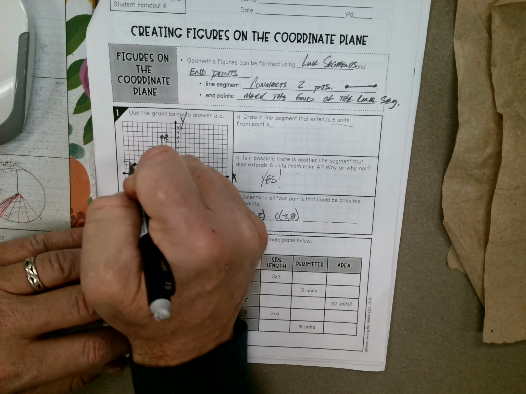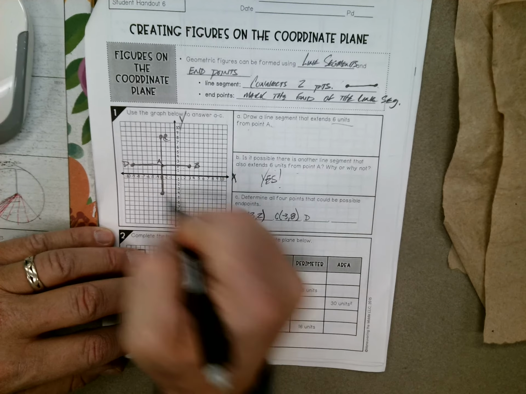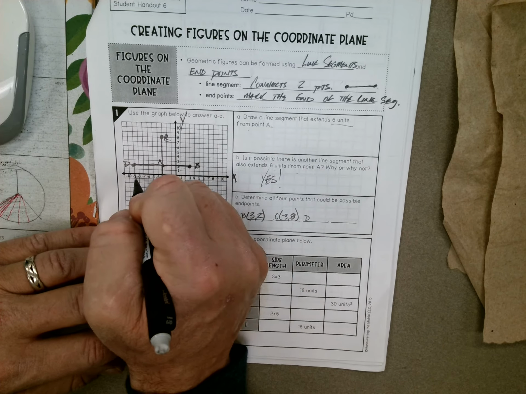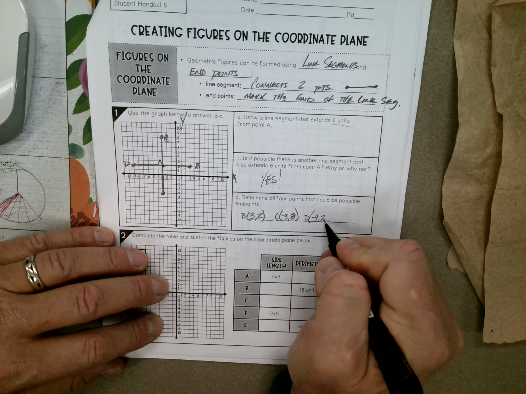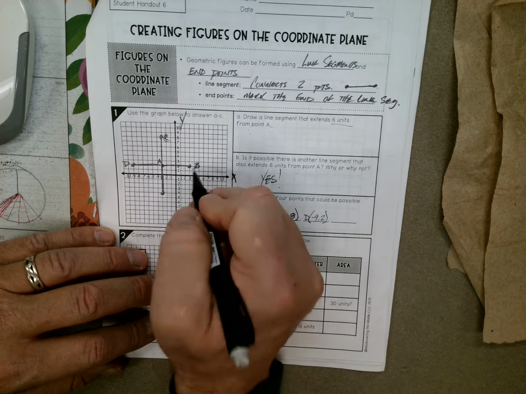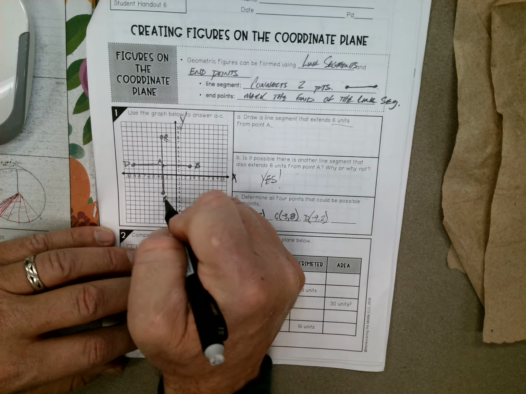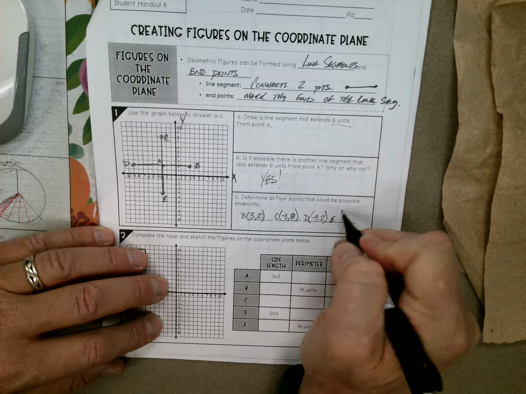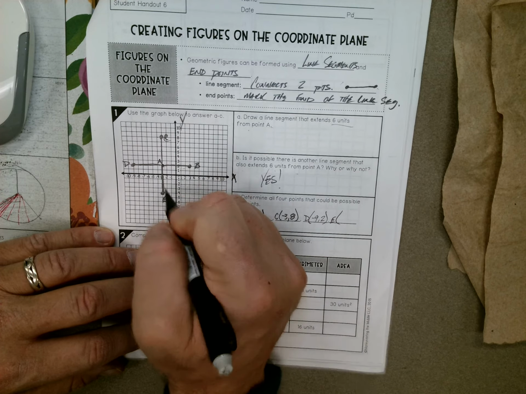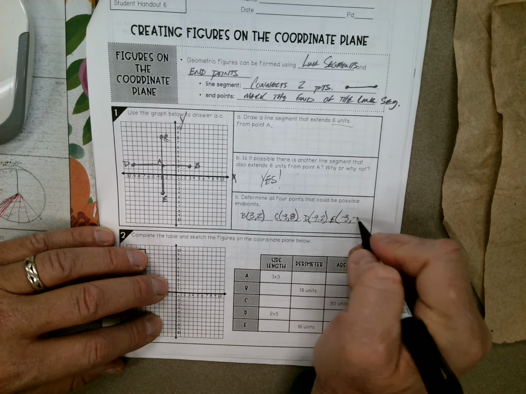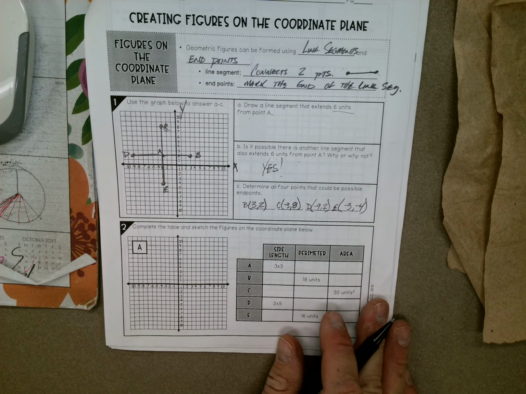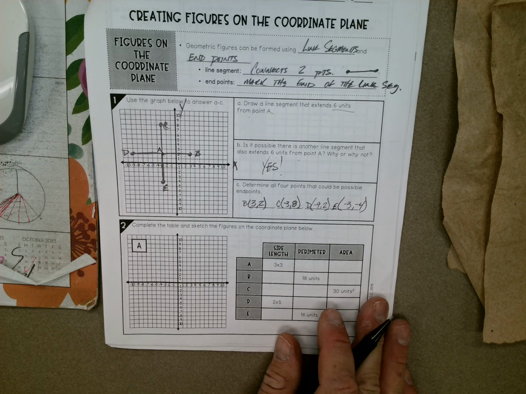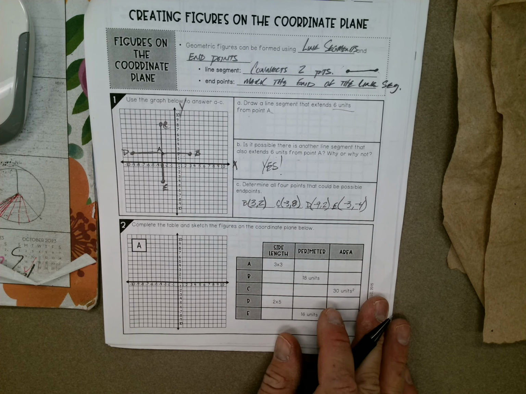We'll call this letter D, and D is going to be negative 9 and 2. And A, B, C, D, E. Let's call that E. E is going to be negative 3 and negative 4. And there you have it. So when we look at all of these different scenarios, we could see that.